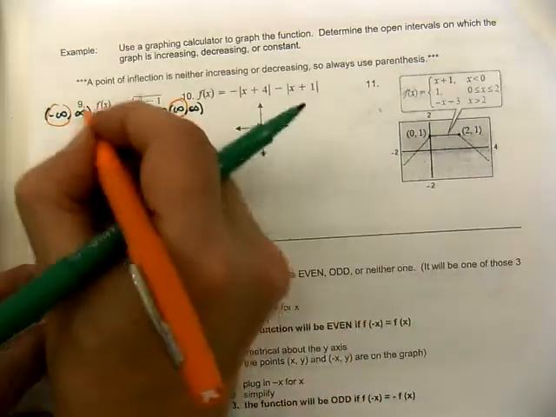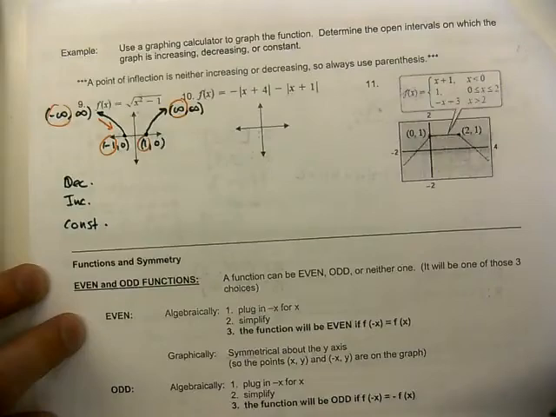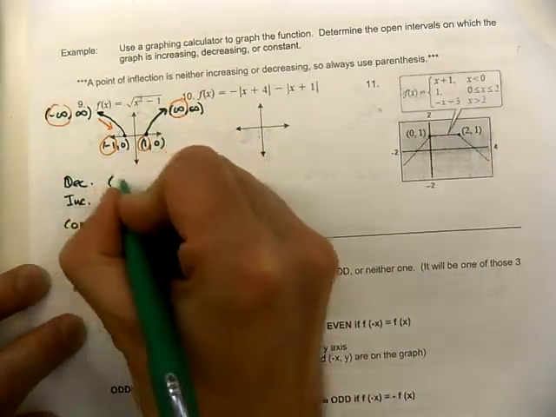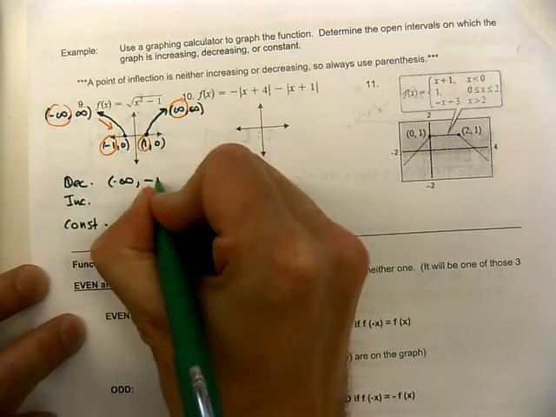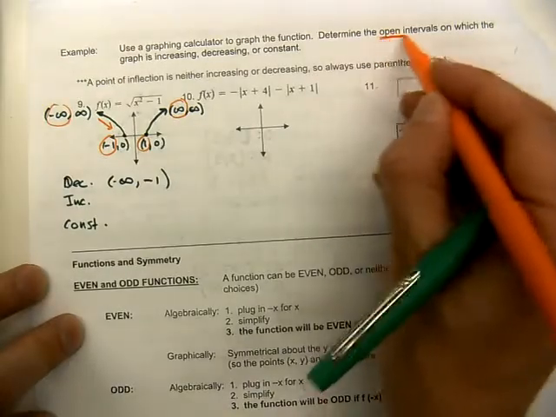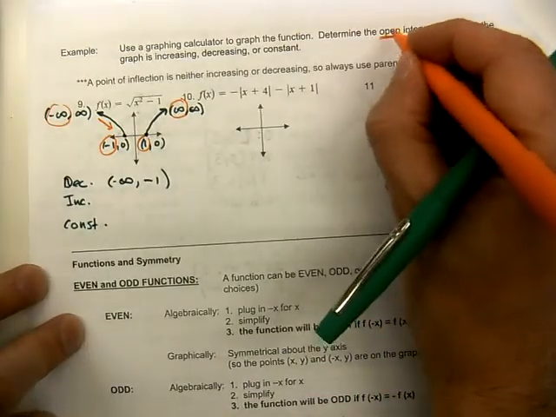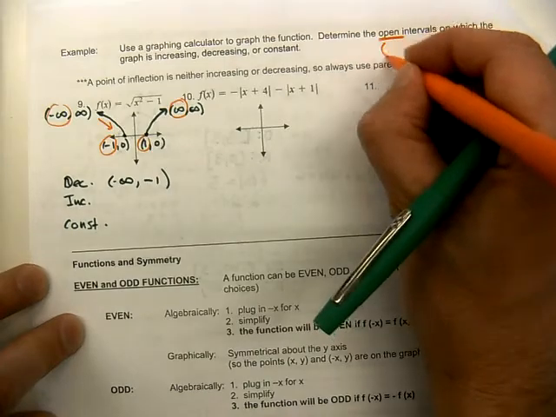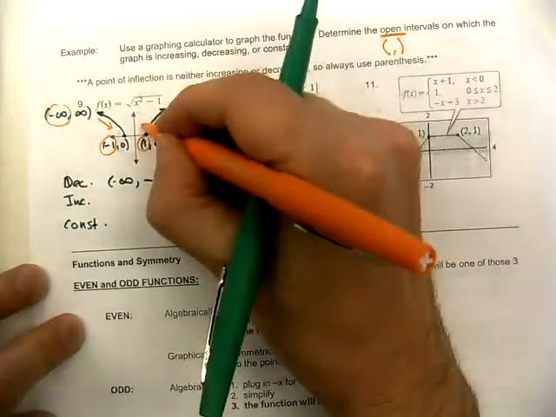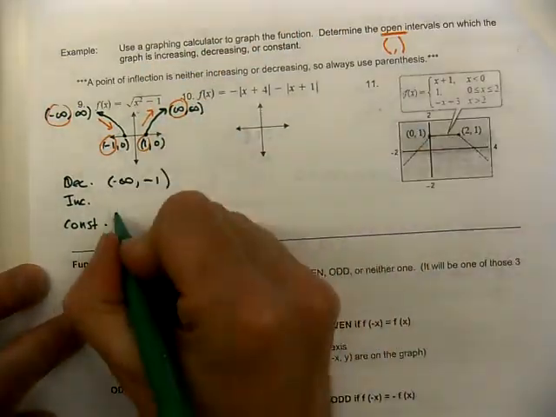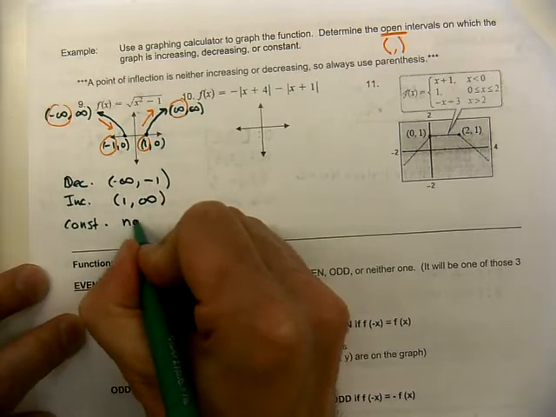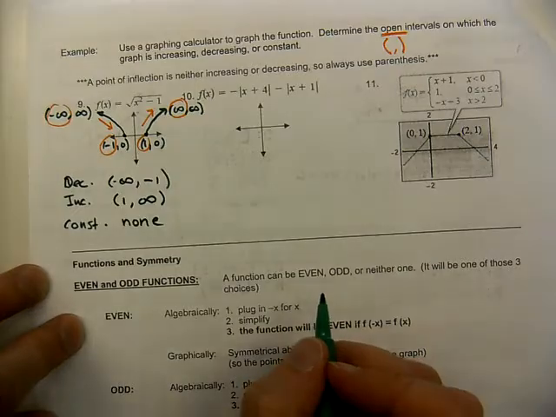So you can see that as you read the graph from left to right, this first branch is decreasing in height. We're decreasing in height from where to where? Starting at -∞ all the way up to, but not including, -1. That's what this word open interval means. Open is another way of saying we are approaching, but we're not actually equaling it. So we don't use a square bracket, we use the rounded brackets instead. Here we are increasing from left to right, so where are we starting? At +1. Where are we going? +∞. There is no constant interval.